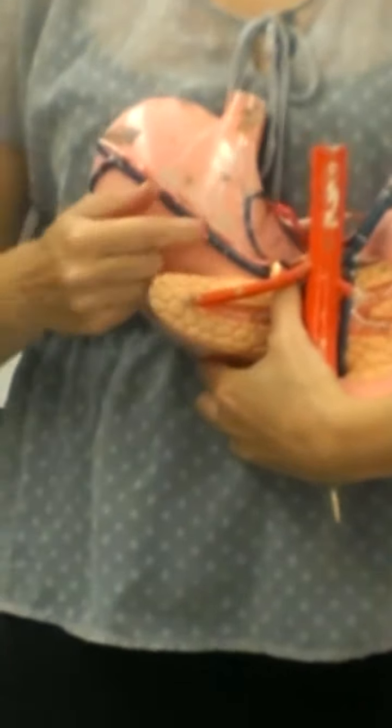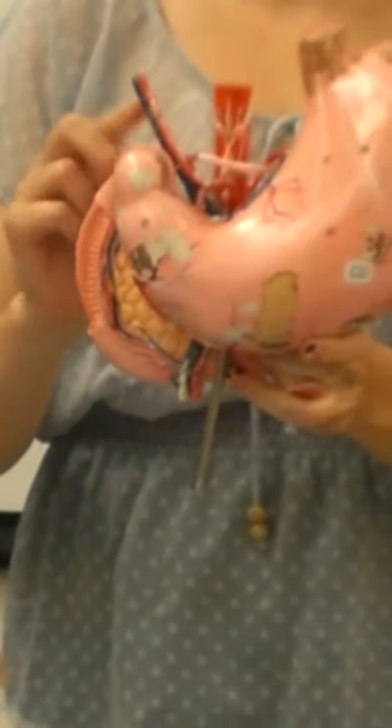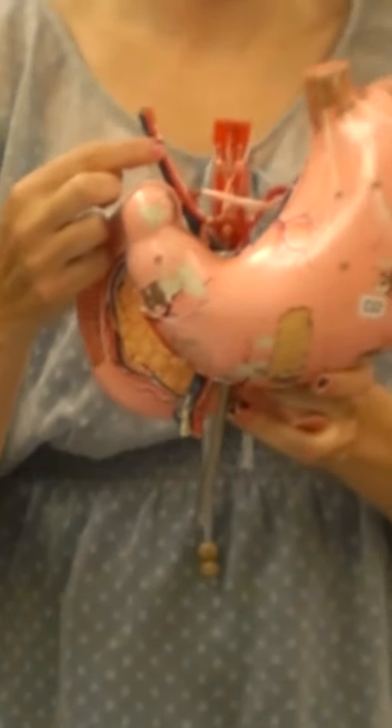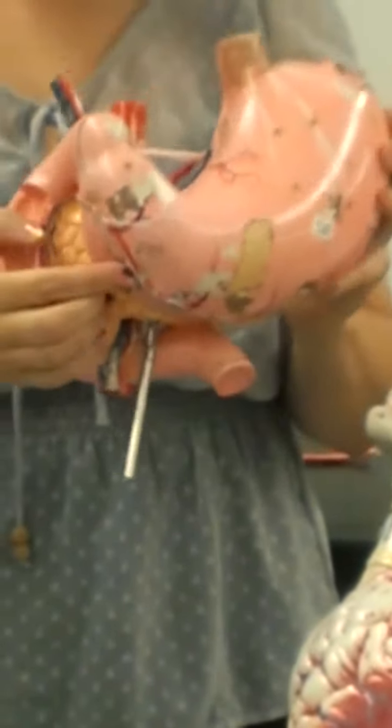Okay, the splenic, right next to the splenic artery. The hepatic portal vein, right next to the common hepatic artery. And then the gastroepiploics, the left one, right next to the left gastroepiploic artery. And then the right one, right next to the right gastroepiploic artery.